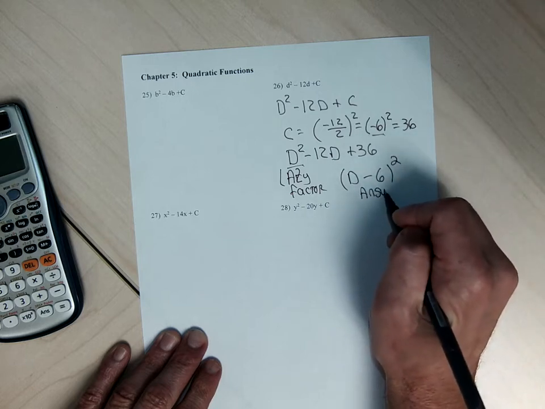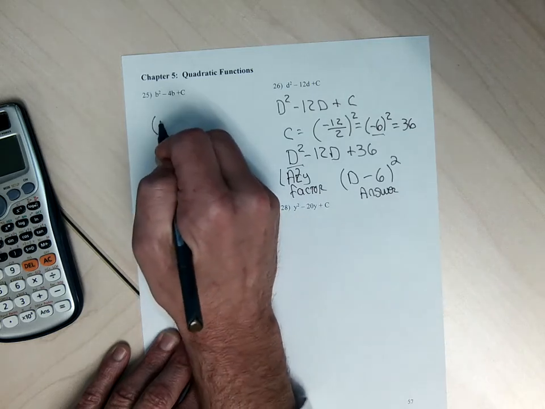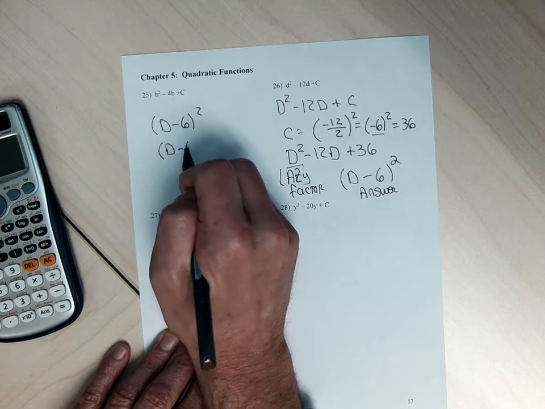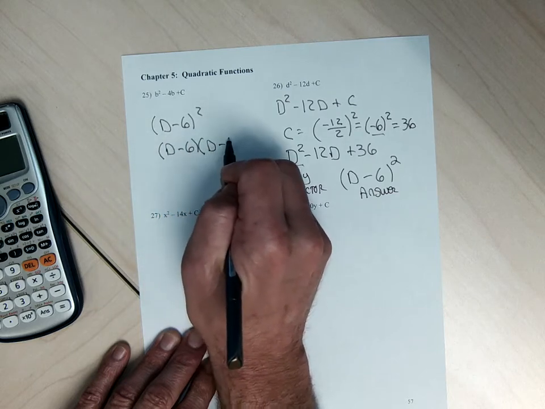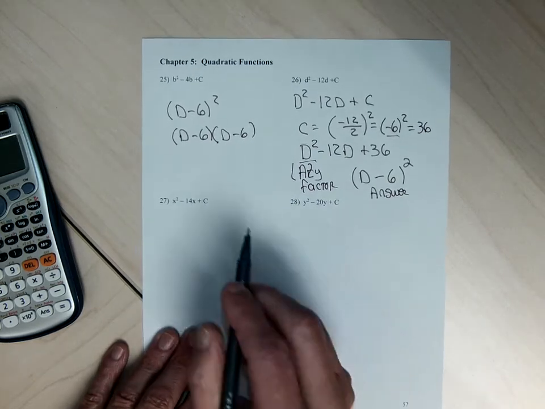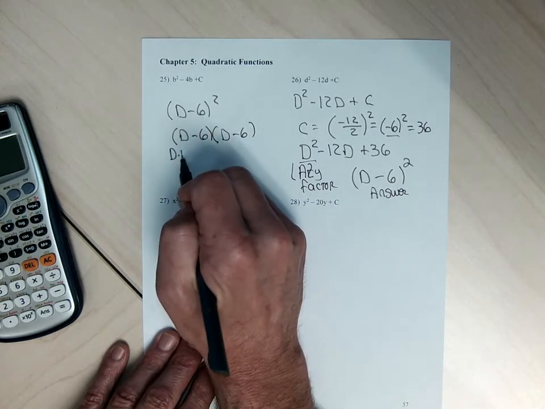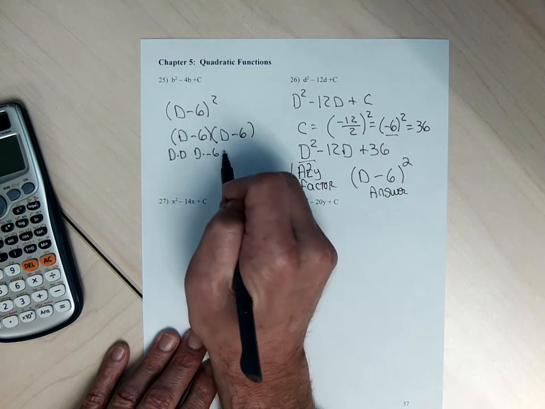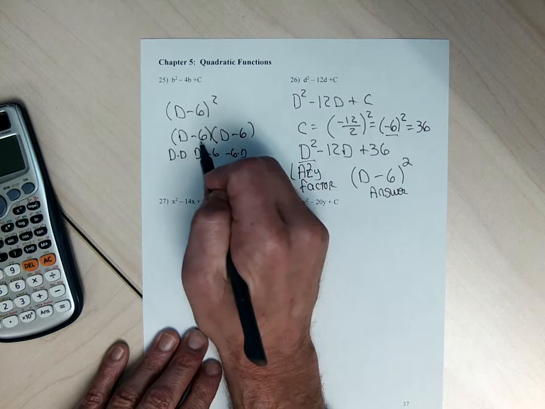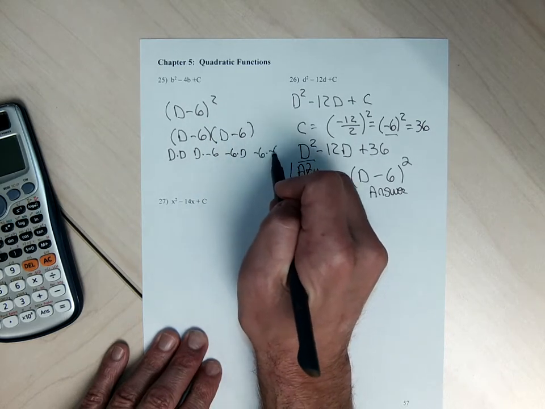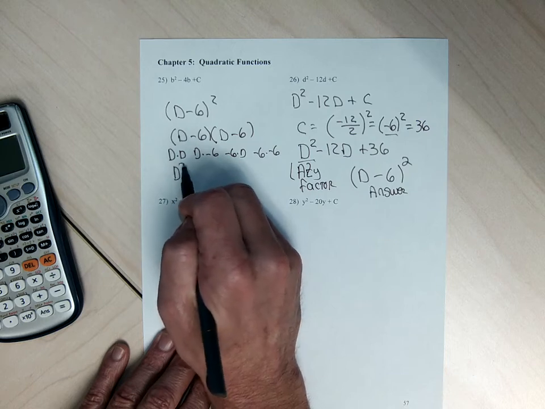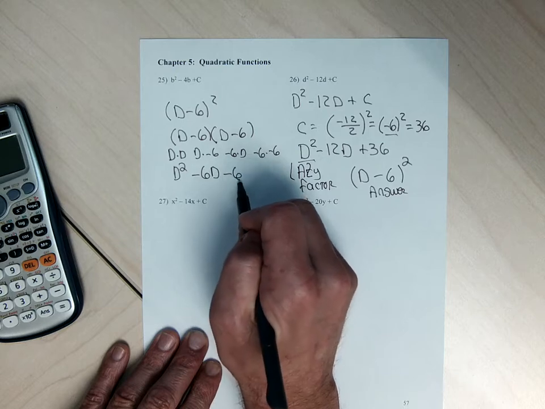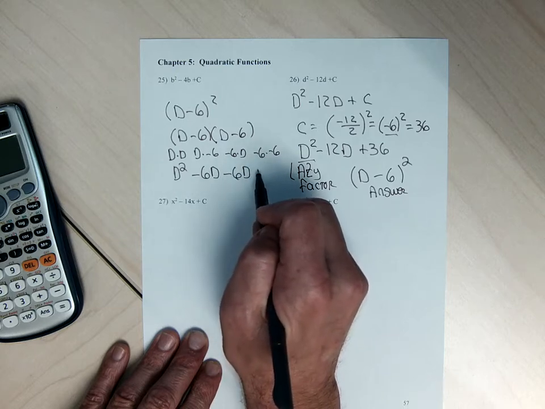I'll show you that this checks. So if I wanted to check to make sure I lazy factored correctly, I would write this answer with two parentheses and then do the 4 multiplyings. The 4 multiplyings would be d times d, d times minus 6, minus 6 times d, and minus 6 times minus 6. D times d is d squared. D times minus 6 is minus 6d. Minus 6 times d is minus 6d. Minus 6 times minus 6 is plus 36.